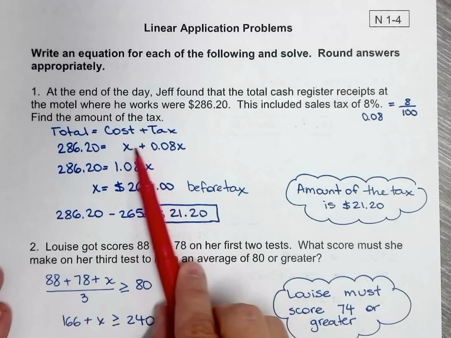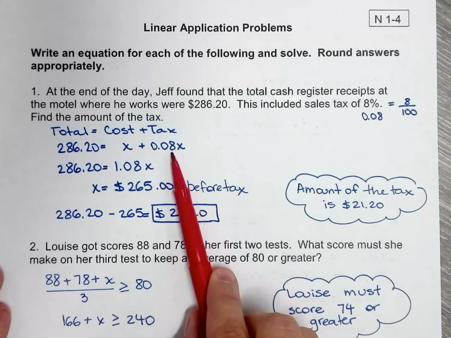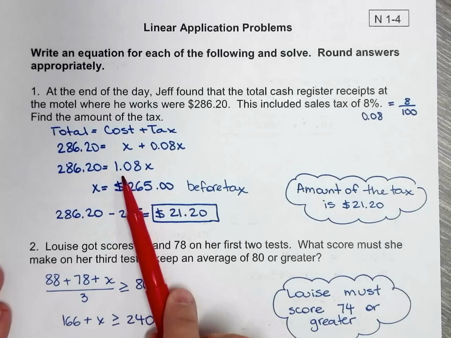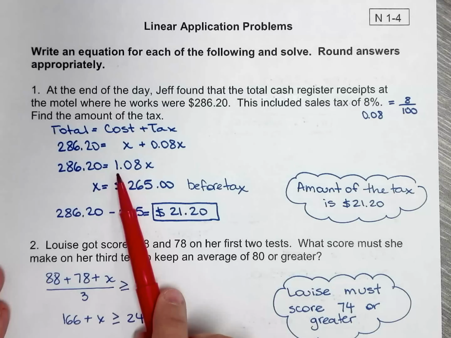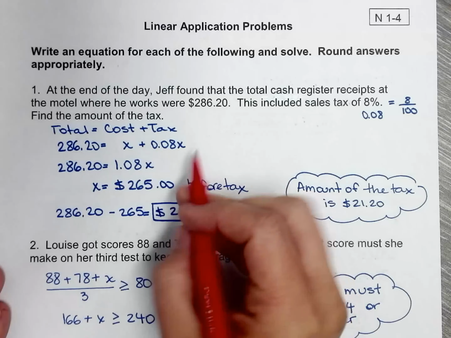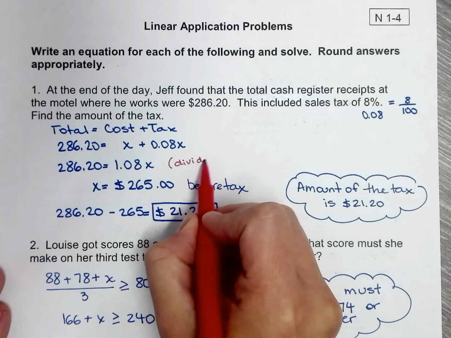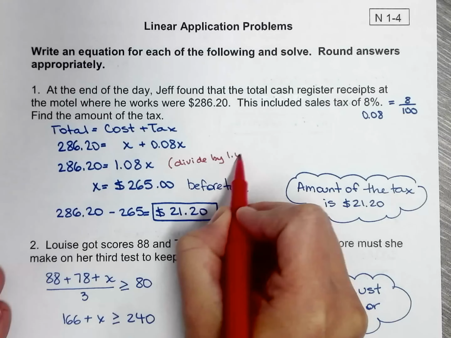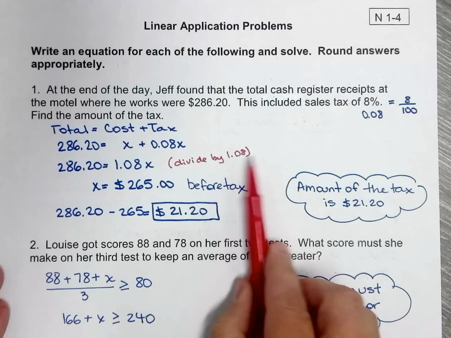Okay? So here you combine like terms. 1 plus 0.08 is 1.08x. And now you divide both sides by 1.08. If you want to write yourself a little side note, you're going to divide by 1.08. So you divide both sides by 1.08.